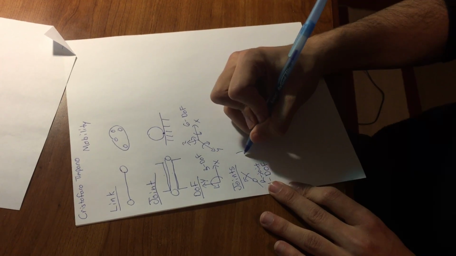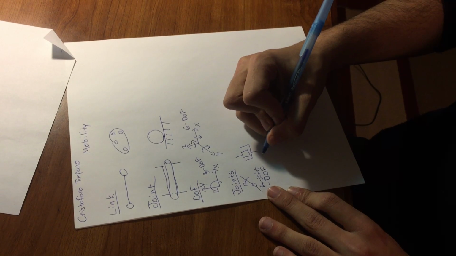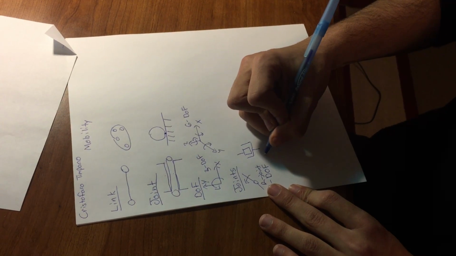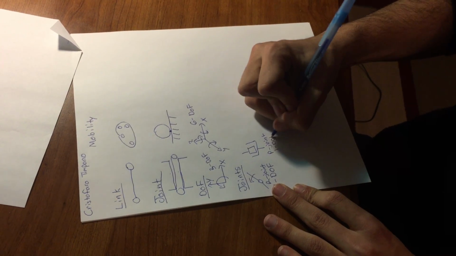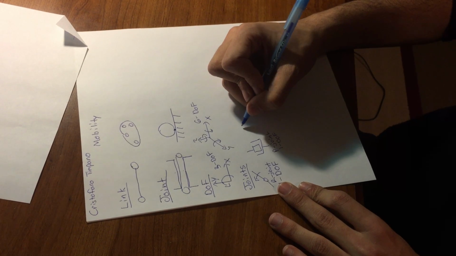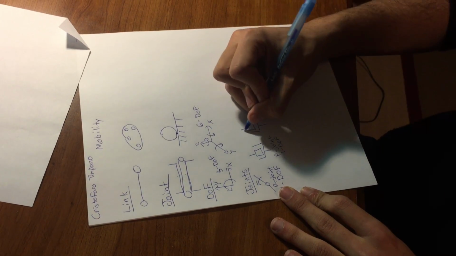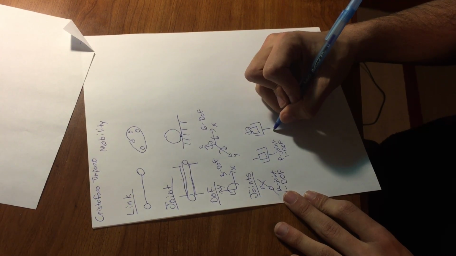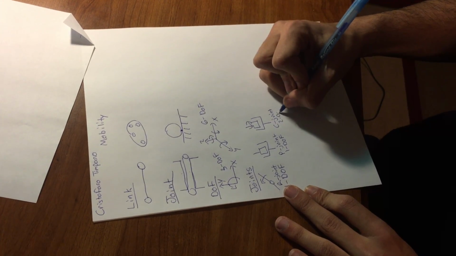The next is the prismatic joint. The prismatic joint slides up and down a slot and thus has 1 degree of freedom and is a sliding joint. This is also known as the P joint and has 1 degree of freedom. The next, similar to the prismatic joint, is the cylindrical joint, which can slide up and down, but it can also turn. So it has 2 degrees of freedom, and the C joint has 2 degrees of freedom.